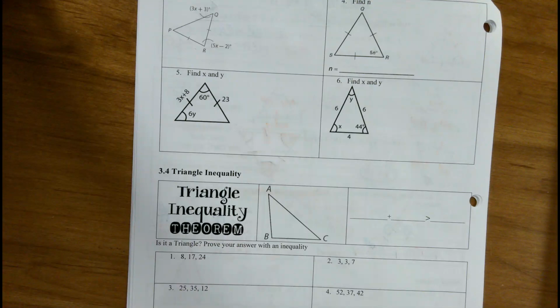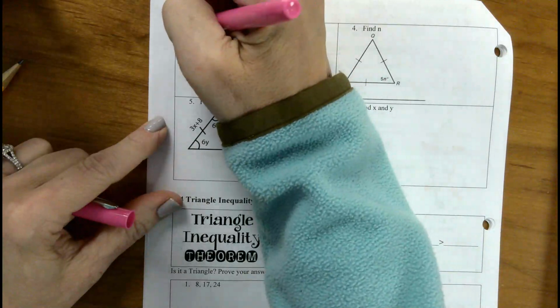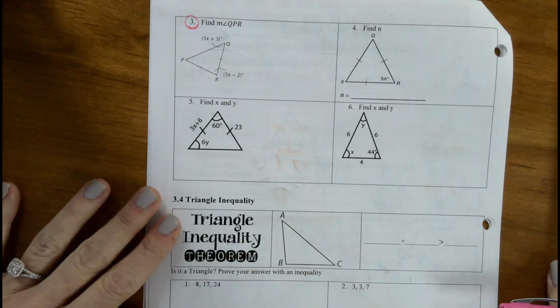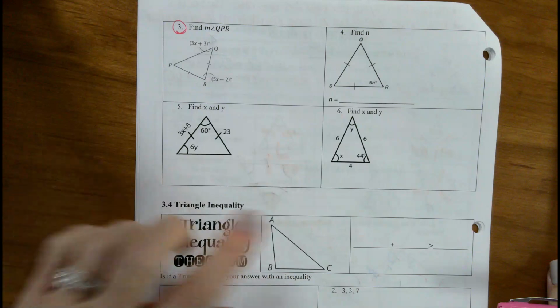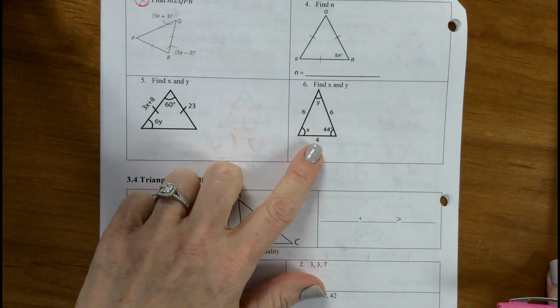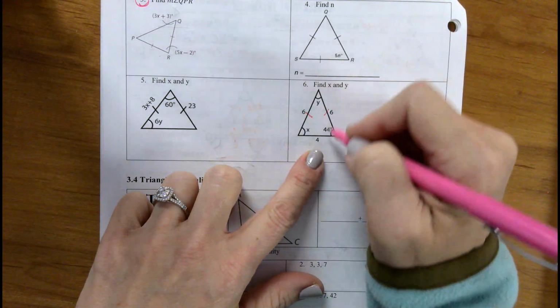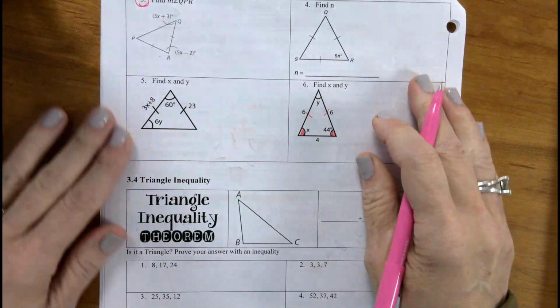Ooh, we probably want to look at number 3. I think we should do number 3. Okay, number 6, what kind of triangle is that? That's going to be an isosceles triangle. That would be easy to find, x and y.